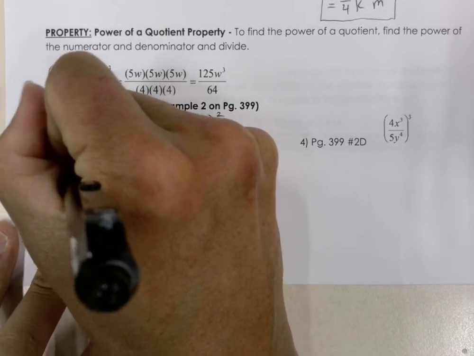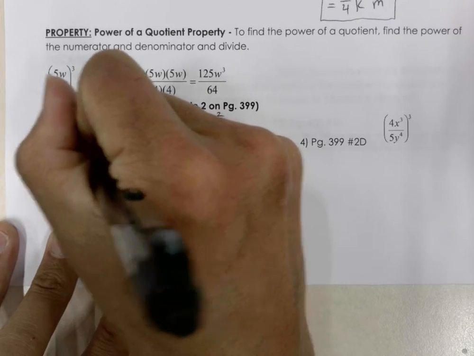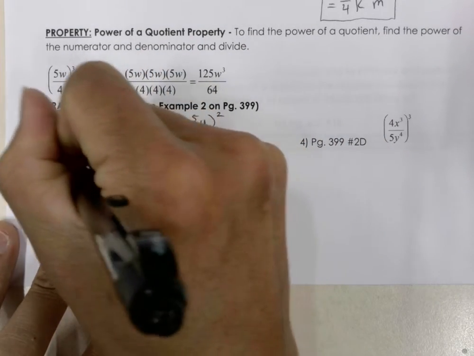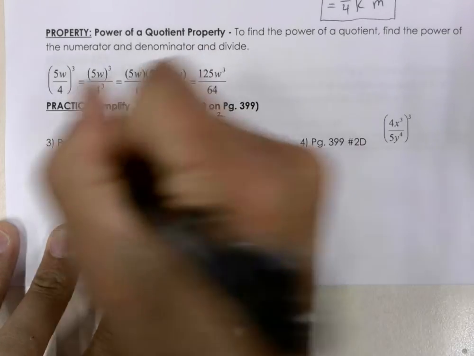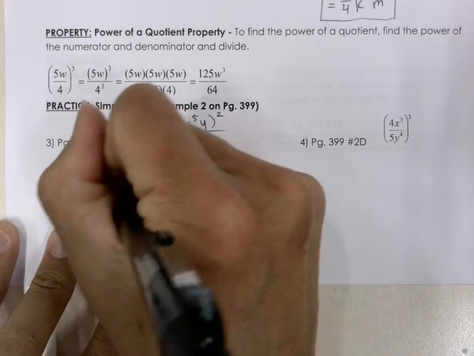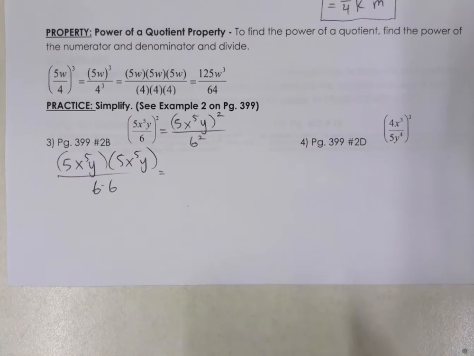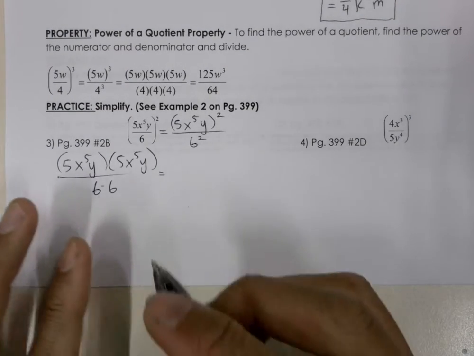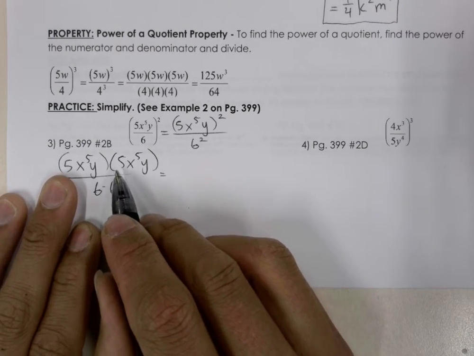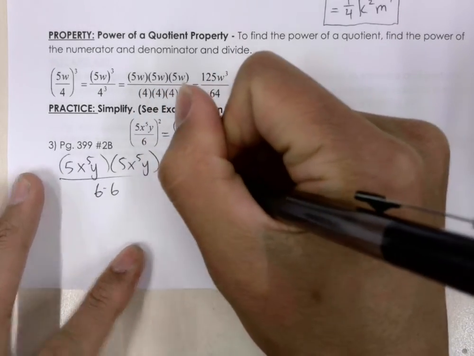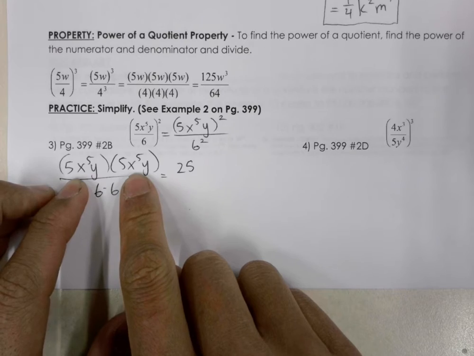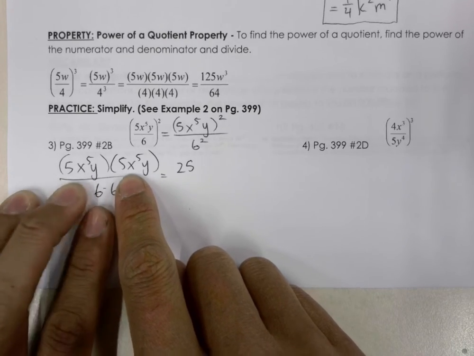So let's go ahead and write that out down here. 5x to the power of 5 times y, and I'm going to times that by itself, 5x to the 5 times y, over 6 times 6. Alright, so now we can go ahead and work this out. We can multiply our 5 times 5, so that's going to become 25. And then here we have x to the 5 times x to the 5.